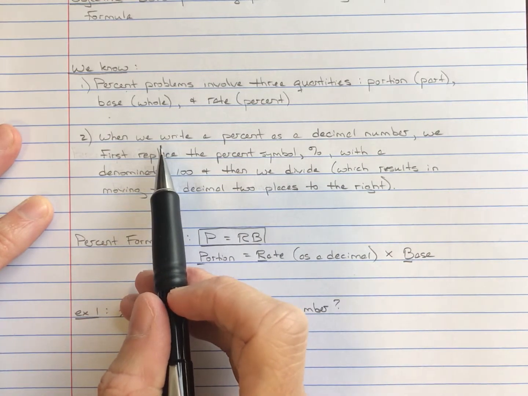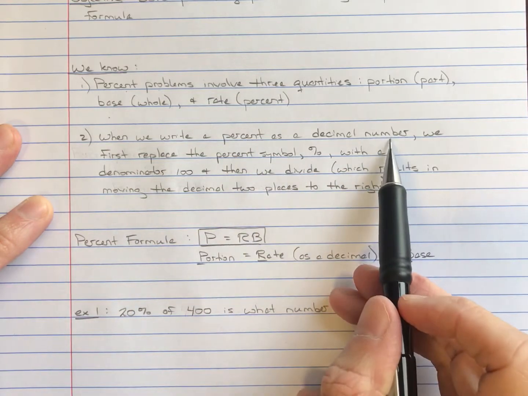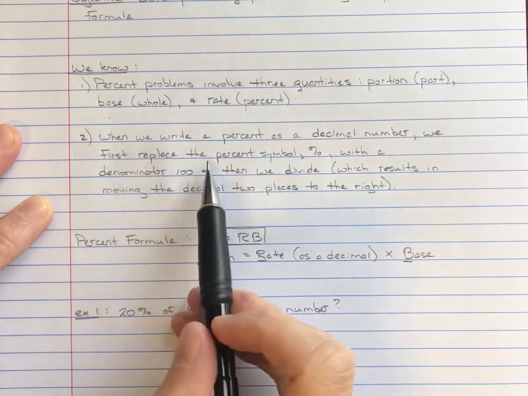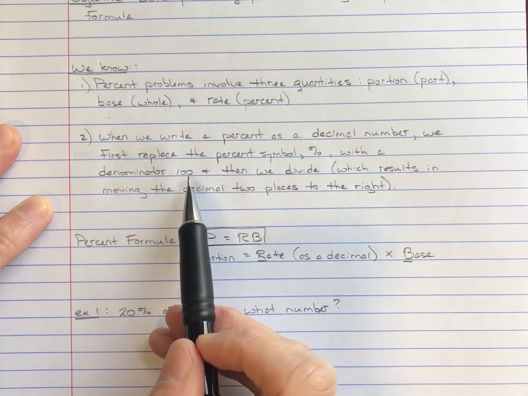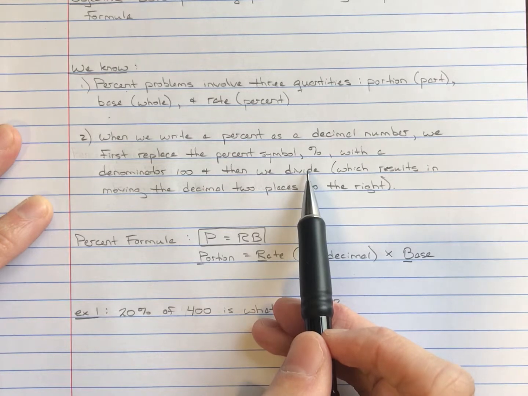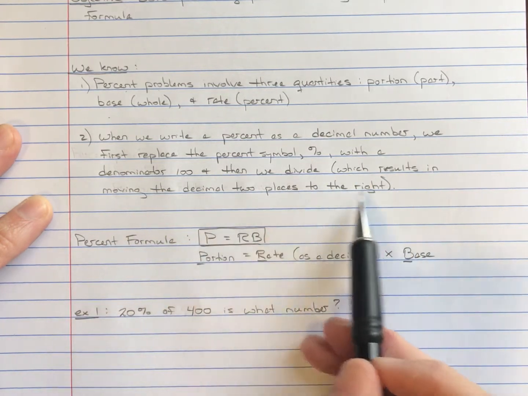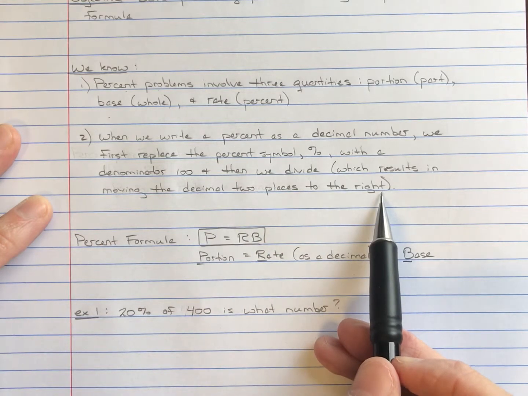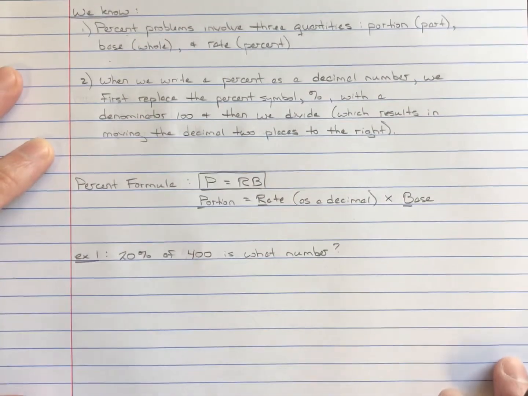The second thing we know, which is going to come into play, from a previous video on percents, is that when we write a percent as a decimal number, we first replace the percent symbol with a denominator of 100, and then we divide. And we know that dividing by 100 results in moving the decimal 2 places to the left. So we're going to need the decimal form in order to do the math. So that's why I have this number 2 for what we know.